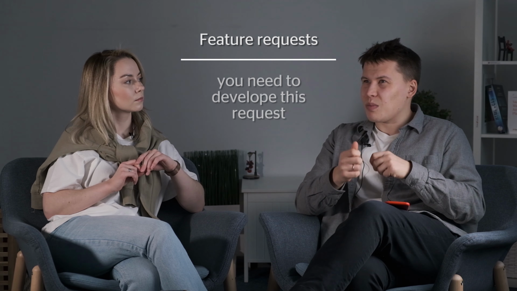That is easy. Feature requests are more difficult than bugs, because bugs you just forward to developers, but feature requests you need to somehow develop, because usually it is not as simple as the customer formulates it to you.